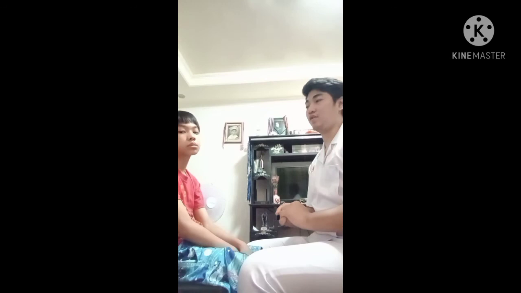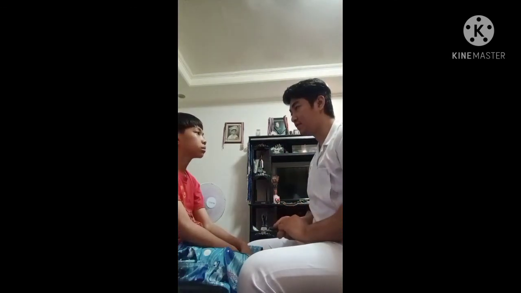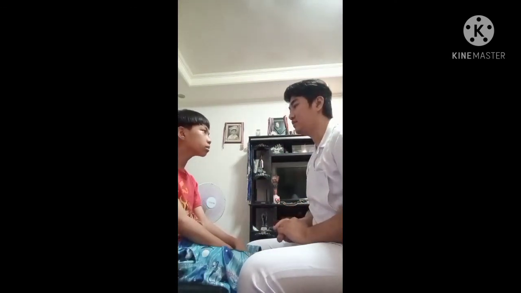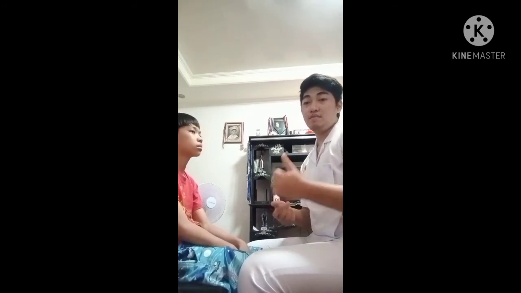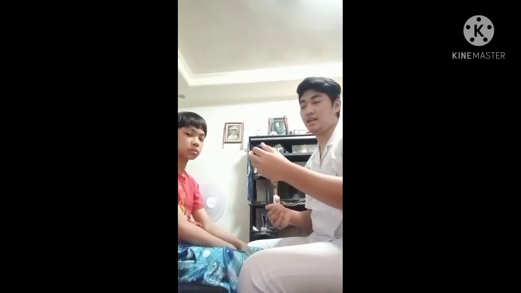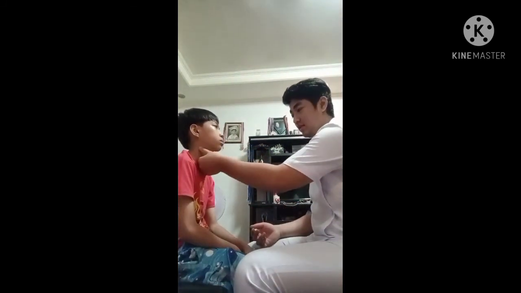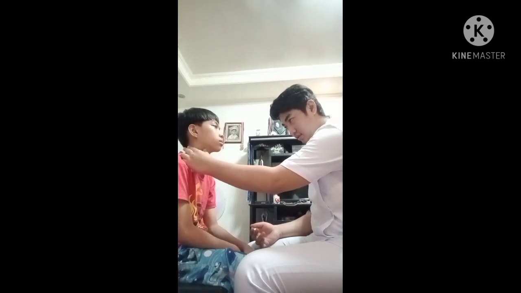So next, let's do the anterior approach. In this approach, you need to stand or sit in front of the client. And next, ask the client to flex the head slightly forward. Sir, medyo mag-flex na po yung head. Hindi po ganun, sir. Basta stand straight. And next, place the right thumb on the thyroid cartilage and displace the cartilage to the client's right. Okay, sir. Dito po. The cartilage.